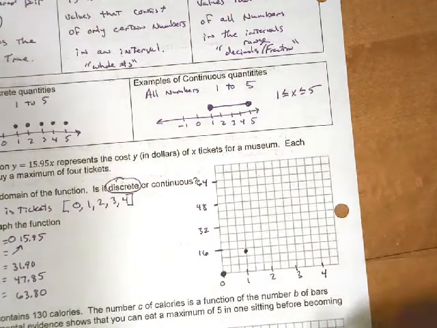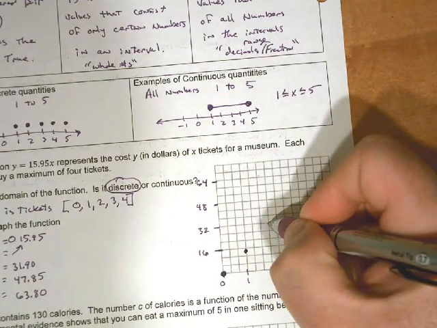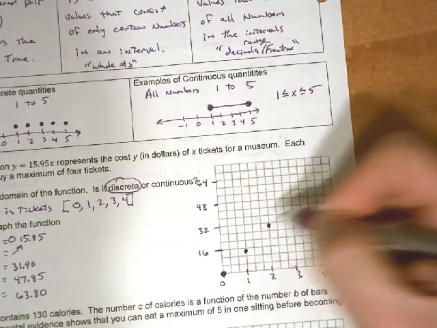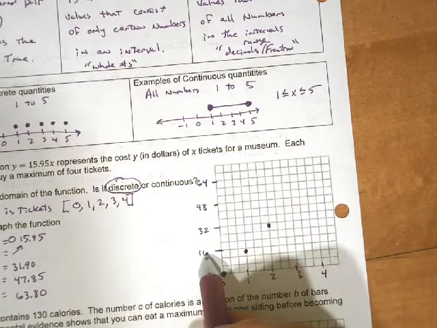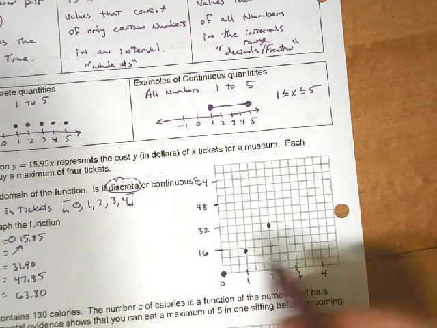So again, obviously, if we don't buy any tickets, that's 0. At 1, we're going to just be below that line. So there's my dot. At 2, we're going to be just below the 32.